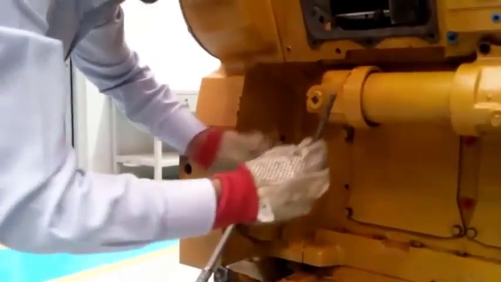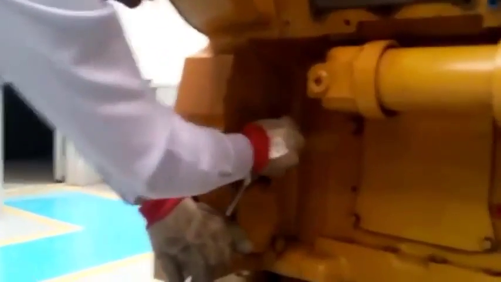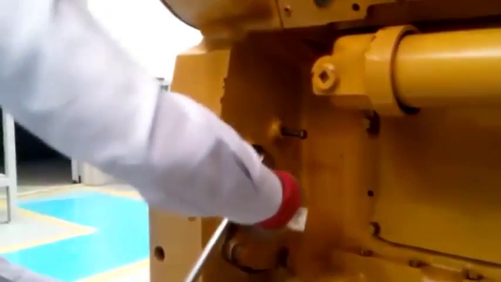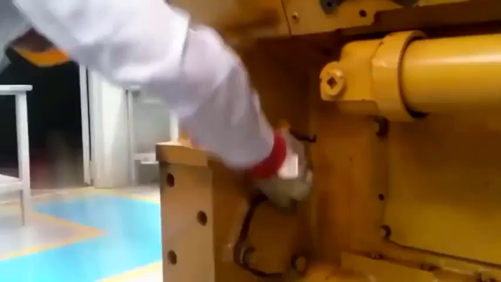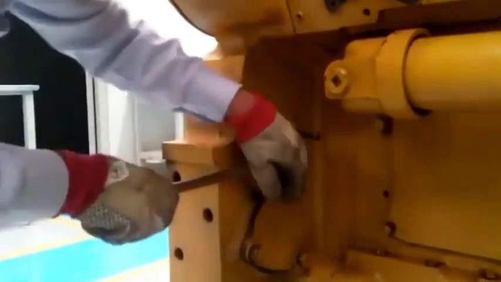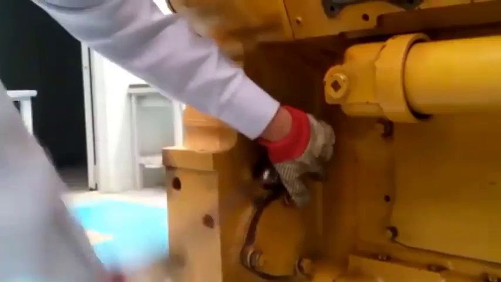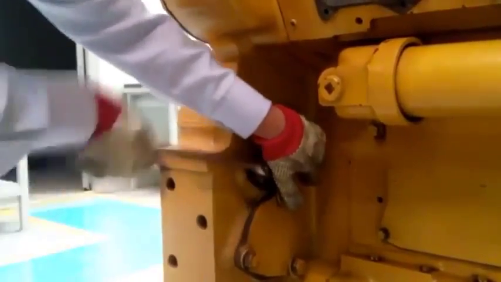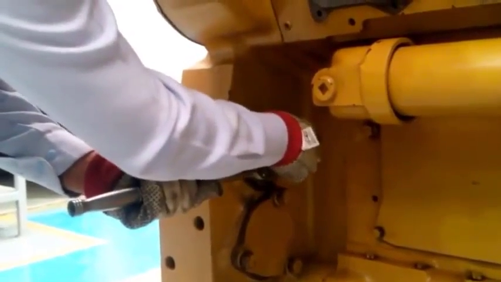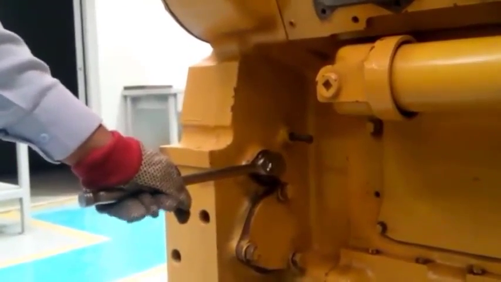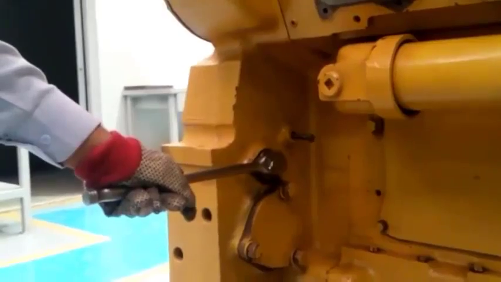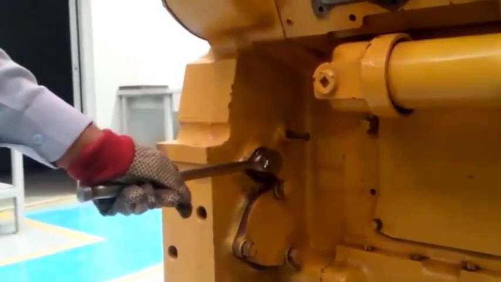Pin. So when I rotate the engine, you can see this pin will get fixed into the slot in the flywheel. Now you can see the timing pin has been fixed into the slot of the flywheel. So it means that piston number 1 is at top center, but we are not aware whether it is in the compression stroke or exhaust stroke.